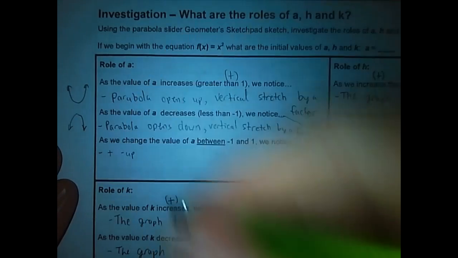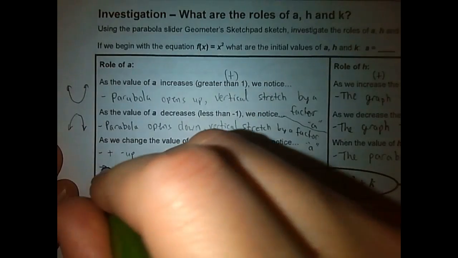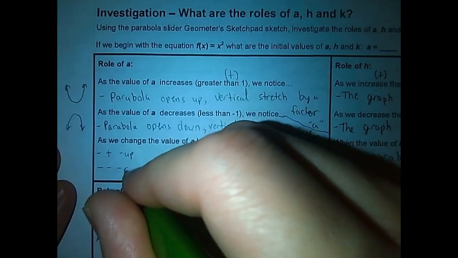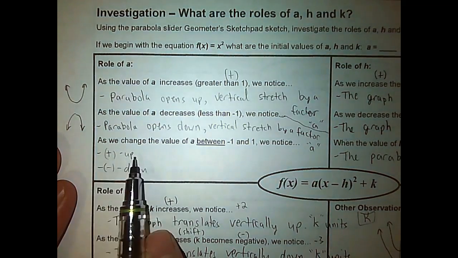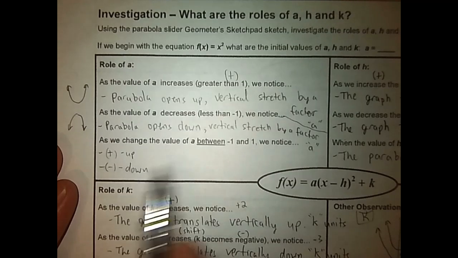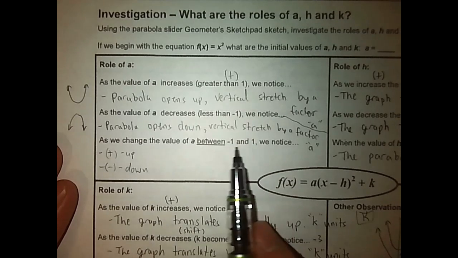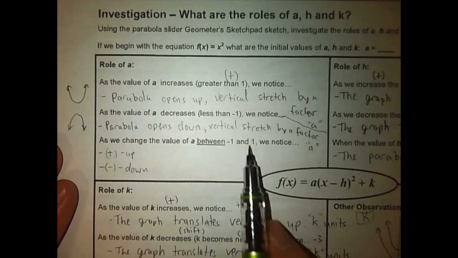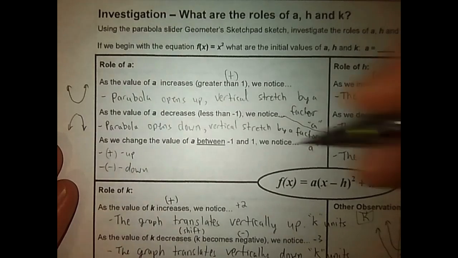Well, first off, again, positive numbers open up, negative numbers open down. Now this looks confusing, so I'm going to put this in brackets. So positive numbers mean up, negative a value means it opens down. And if it's between negative 1 and 1, which means it could be 0, which we don't really want, but what they mean here, it's going to be a fraction.